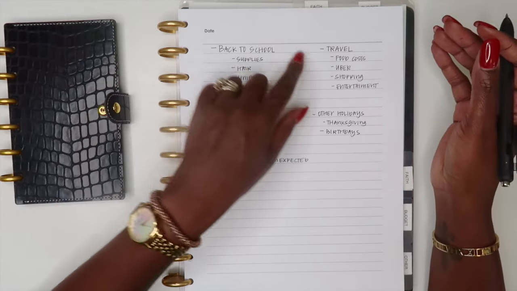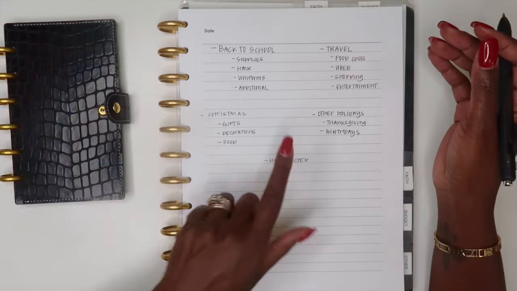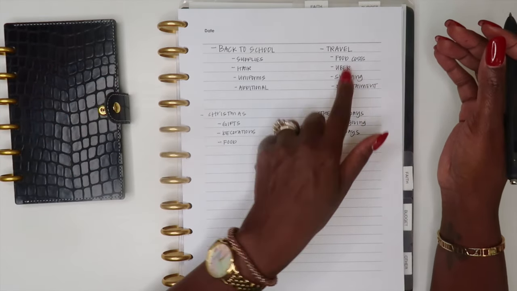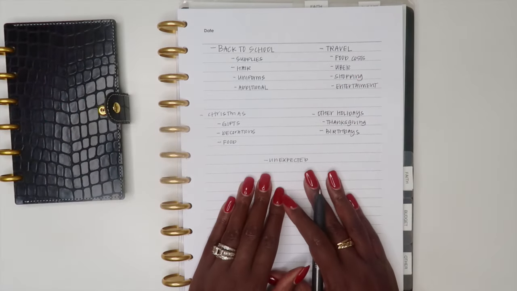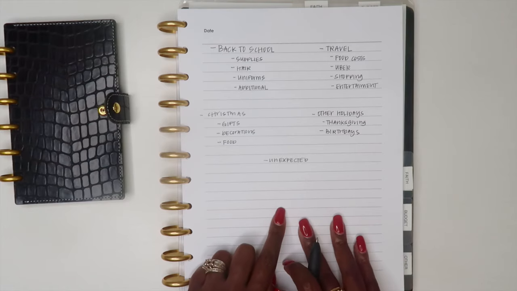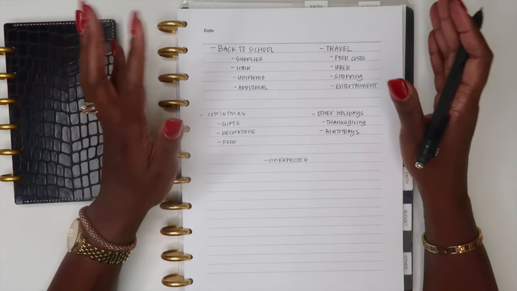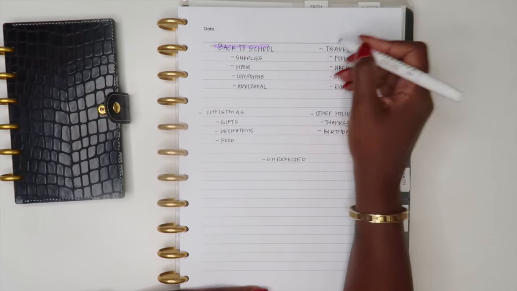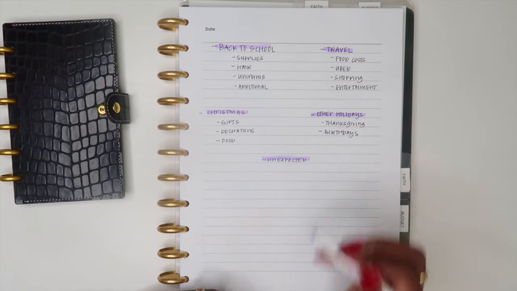So let's say I have some upcoming travel and I do have money saved, but it's not enough. I will pull from this unexpected envelope in order to help me fund all the things that I need for travel. So that is how I will use that one. There aren't really any descriptions underneath other than it's there to cover anything else that could possibly come up. So these are the 5 categories that we are going to be saving for the rest of the year.